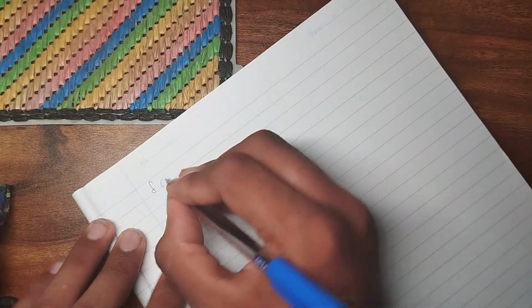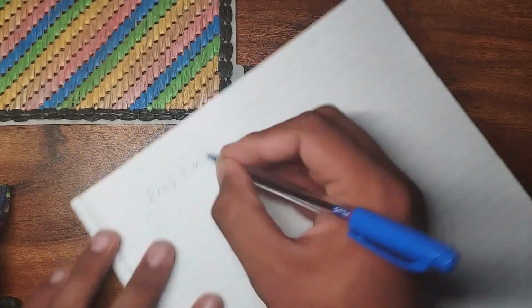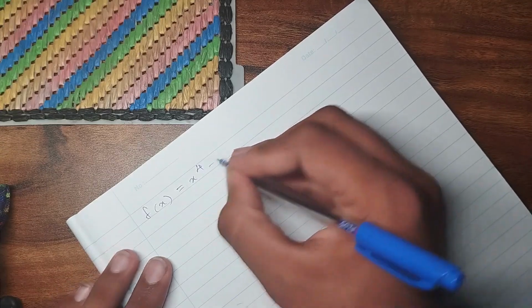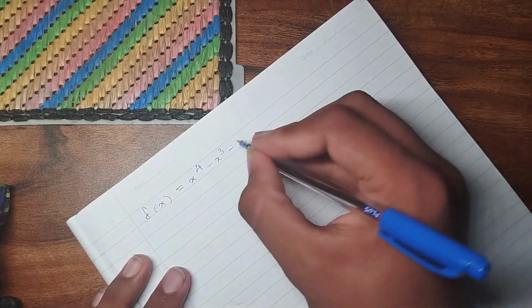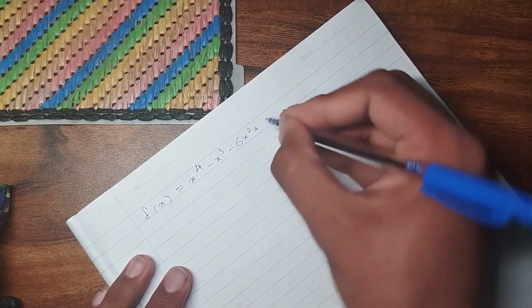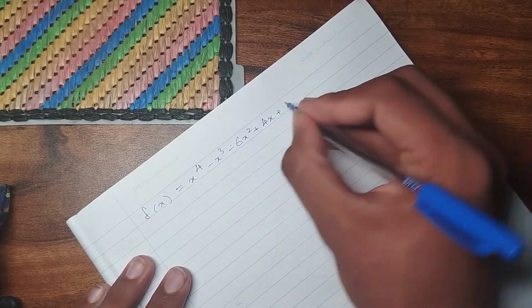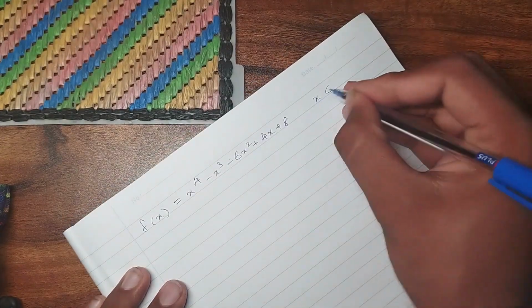Okay, then they're saying let f(x) be equal to x to the power 4 minus x to the power 3 minus 6x squared plus 4x plus 8, where x is real.